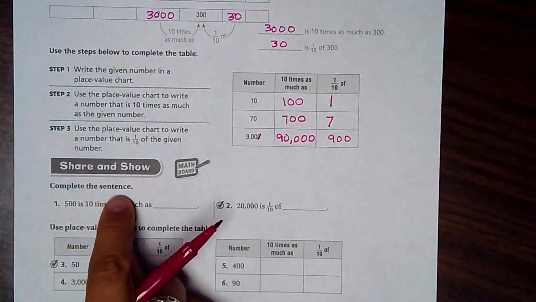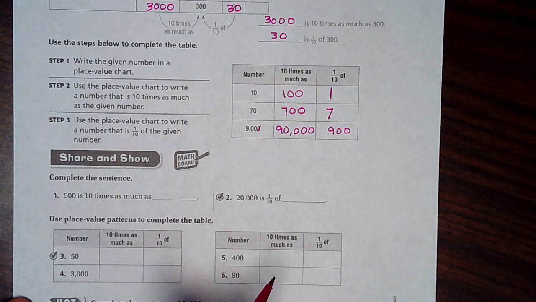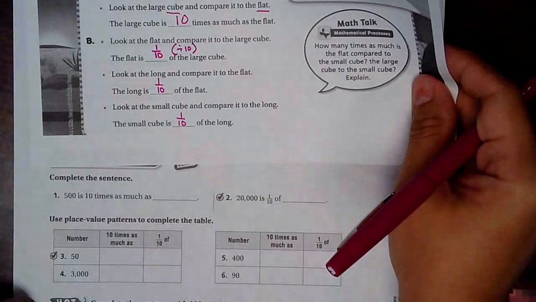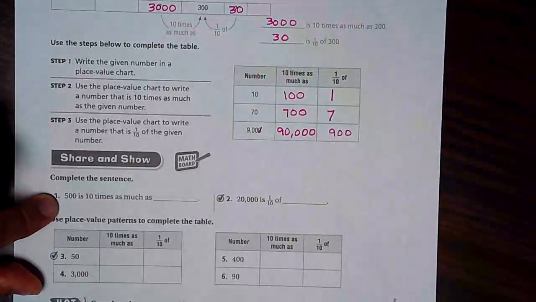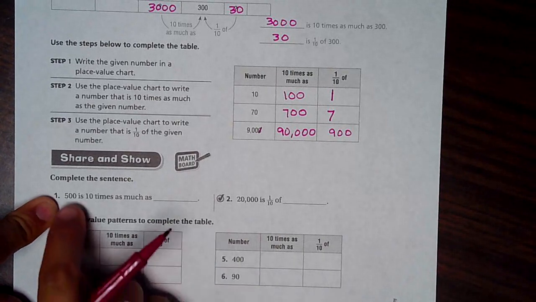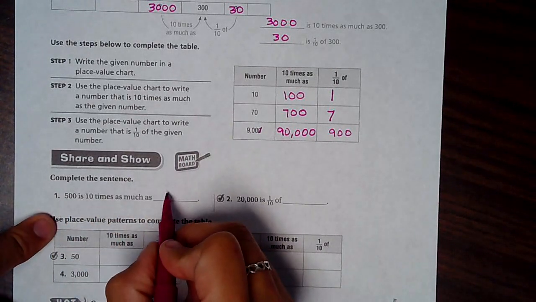Now complete the sentence down here. 500 is 10 times as much as what? If you look over here, when we use the 10 times as much, that means that this is the bigger number.